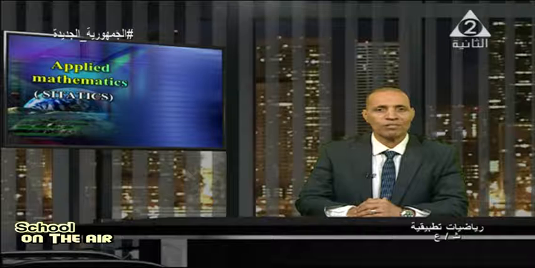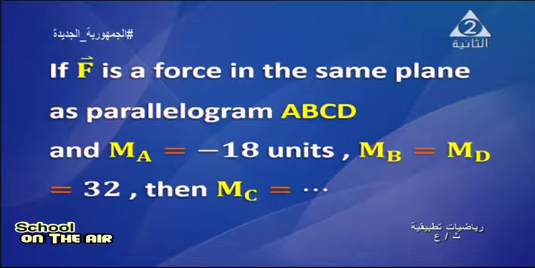My dear student, look at the first example. If the force F is in the same plane as a parallelogram ABCD, and the moment about A is negative 18 units, the moment about B equals the moment about D equals 32, then the moment about C equals what? Choose the correct answer: 81, 82, 70, or 80.